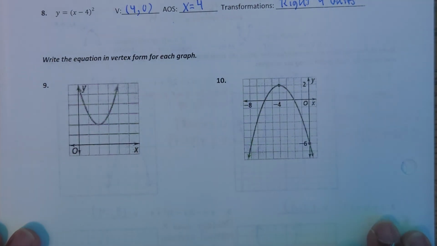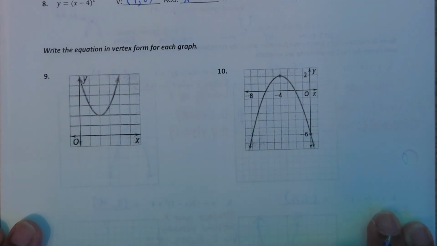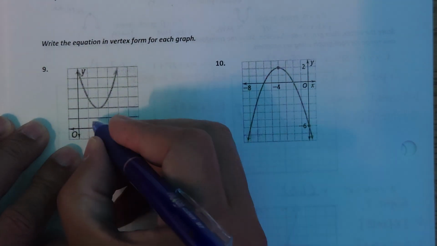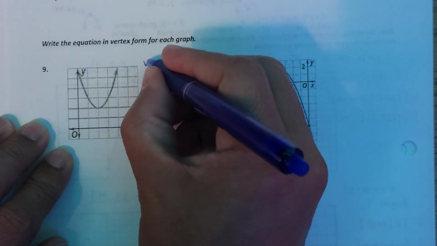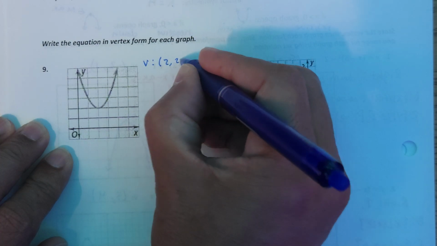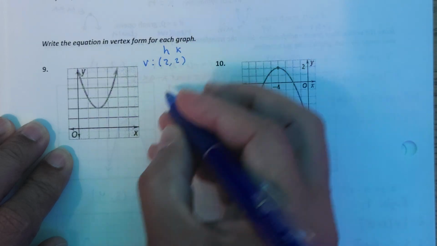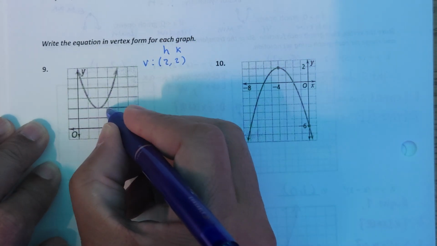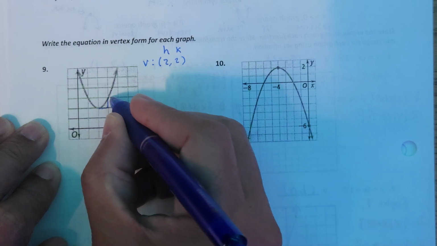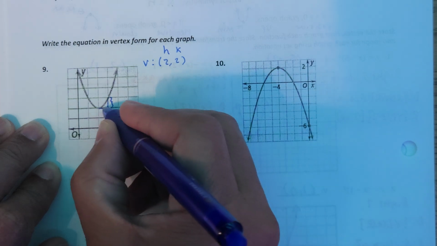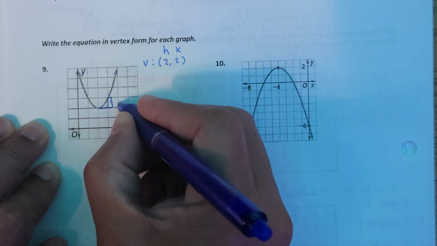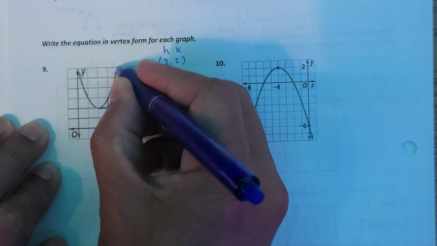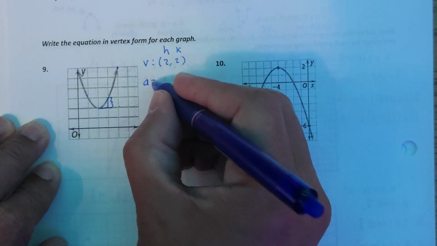All right, the next part is write the equation in vertex form for each graph. So first we notice that the vertex went to the right 1, 2, and then up 1, 2. So then I'm going to write that down. Vertex is 2, 2. So this is h and this is k. Then by looking at the graph, if I go right 1, I'm going up 1. So that means up 1 over 1. And if I go right 2, up 1, 2, 3, 4, which is here. So we can see that a is equal to 1.